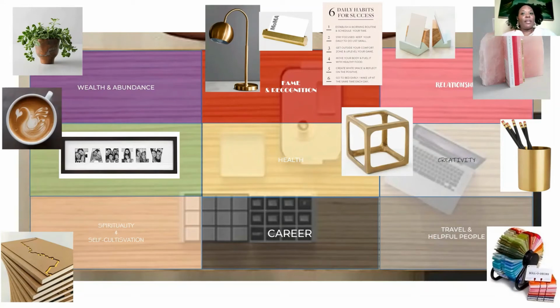So keep things in pairs. It's also a great place to put your business cards. Moving down, you go to the area of creativity. So this is where I would suggest putting pens and pencils or any other tools you use to create.